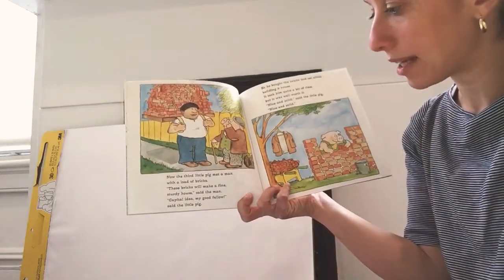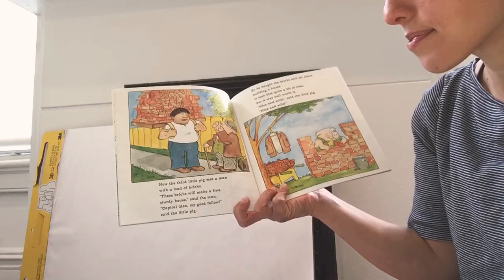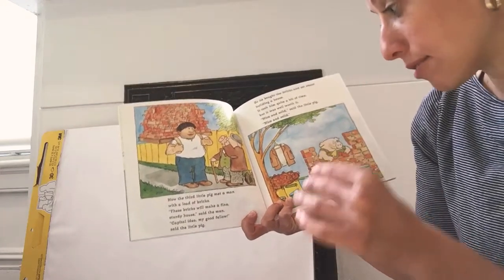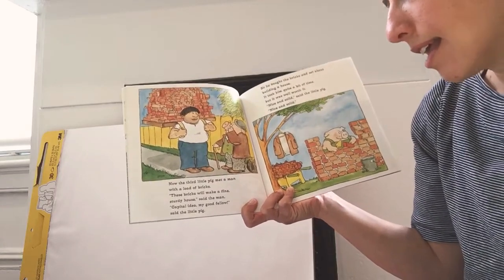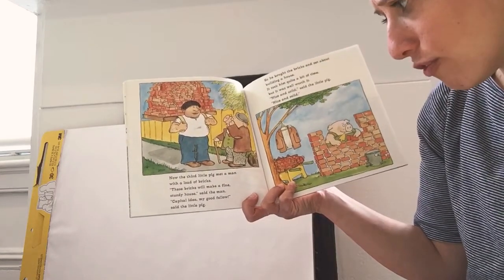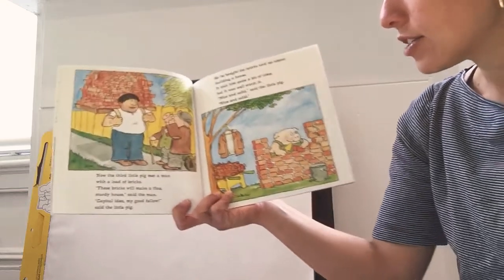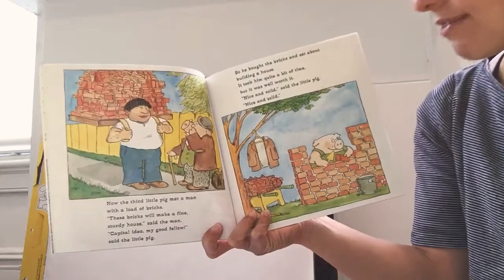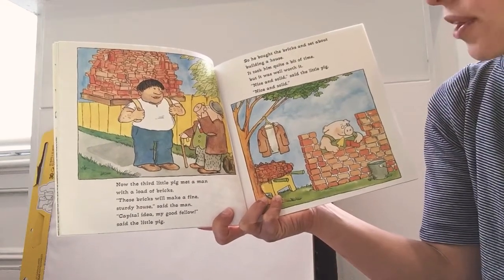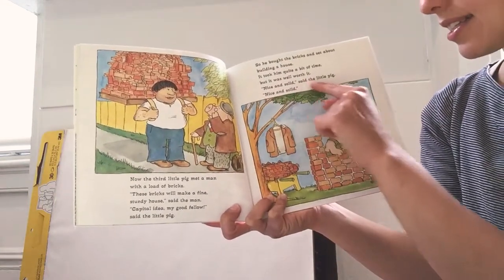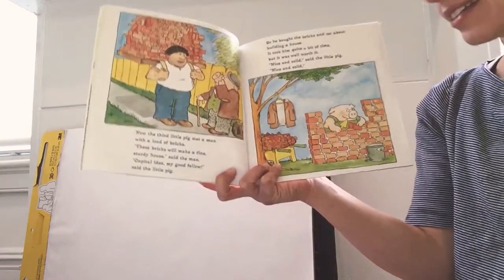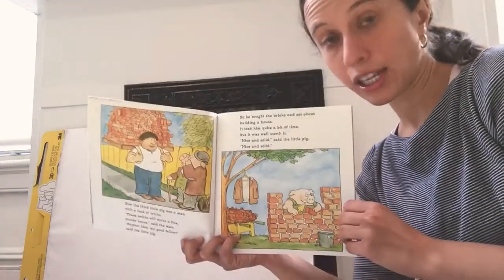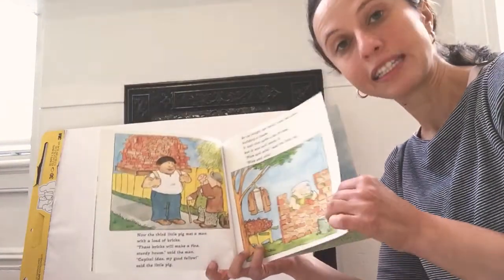Now the third little pig met a man with a load of bricks. "These bricks will make a fine, sturdy house," said the man. "Capital idea, my good fellow," said the little pig. So he bought the bricks and set about building a house. It took him quite a bit of time, but it was well worth it. "Nice and solid," said the little pig. So even though it took a longer time, it's nice and sturdy, which means it's strong.